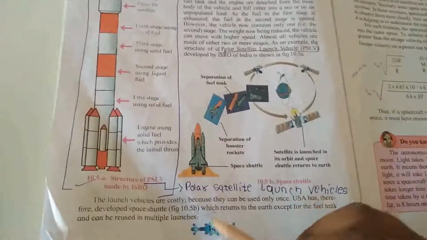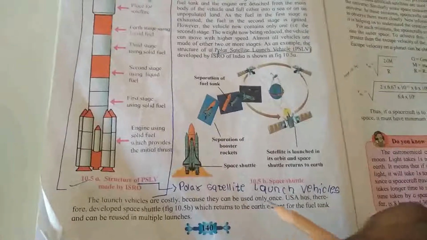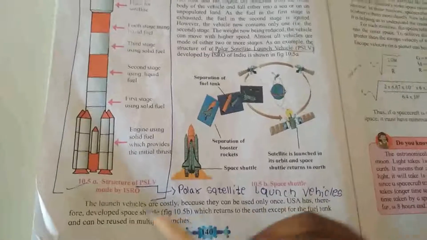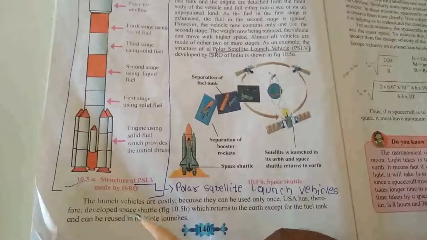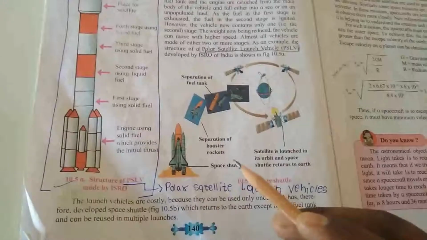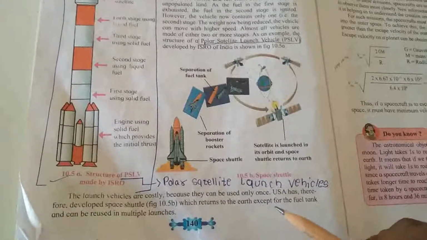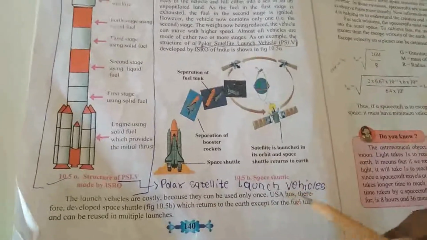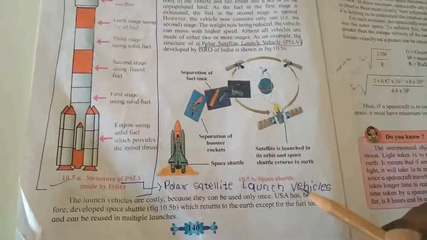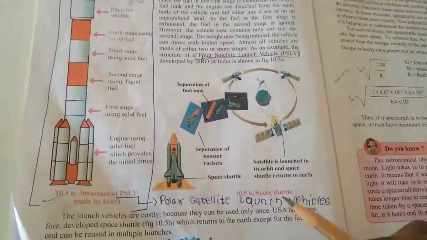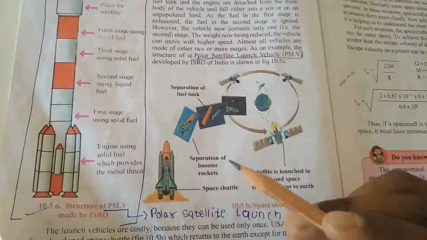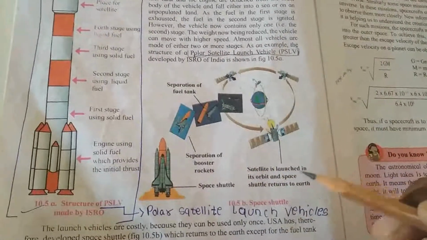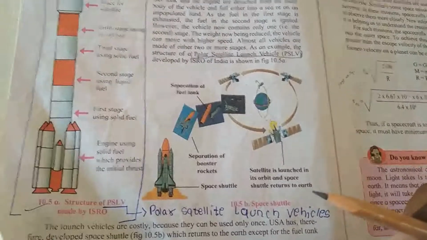The launch vehicles are costly because they can be used only once. The United States of America has therefore developed the space shuttle, figure 10.5b, which returns to the earth except for the fuel tank and can be reused in multiple launches. So this is the space shuttle: separation of the booster rockets, separation of the fuel tank, satellite launch in the orbit, and the space shuttle returns to the earth.